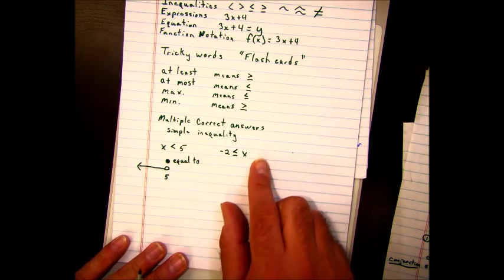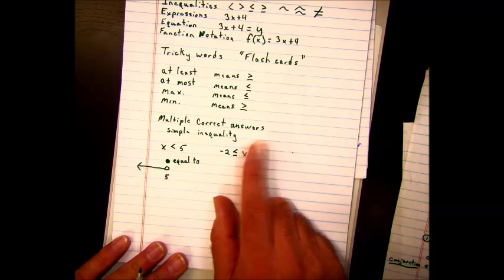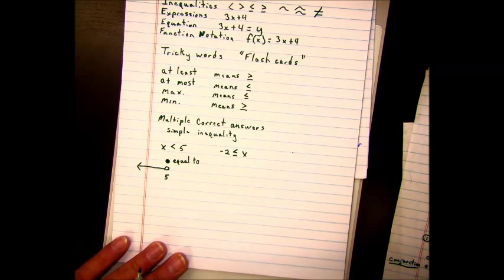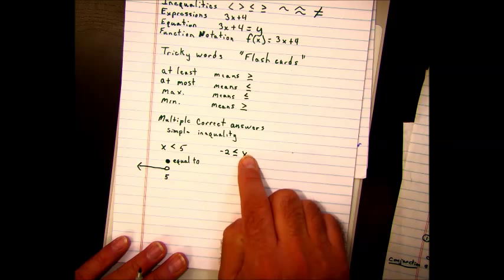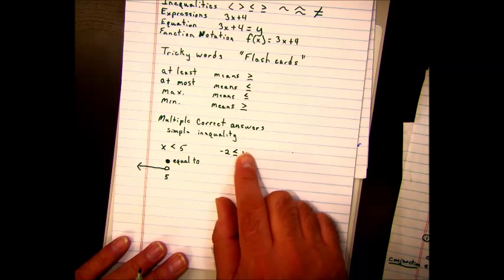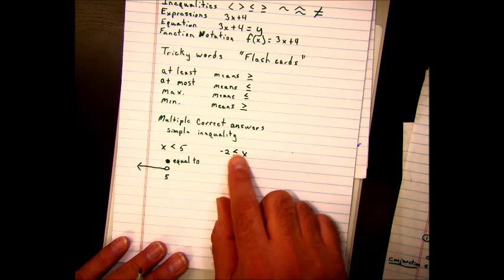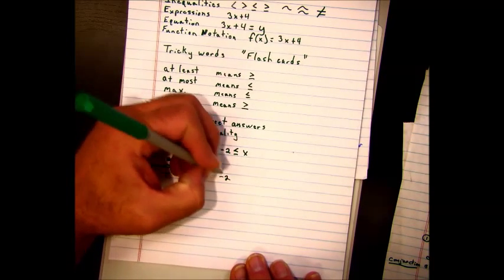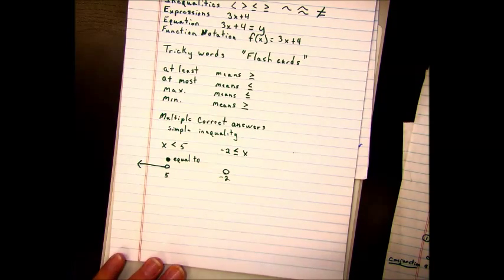This one looks a little different. Why? Because the x is on the other side. Well, I always read from the x so that I know which direction my arrow is going. So when I read this, x is greater than or equal to negative 2. Okay, so I know negative 2 is my number, and I put an open dot.